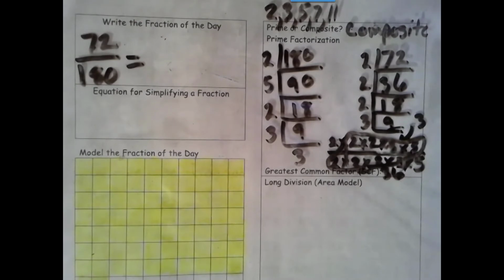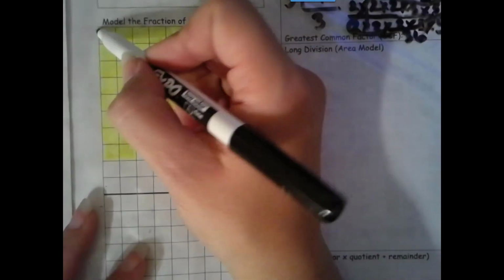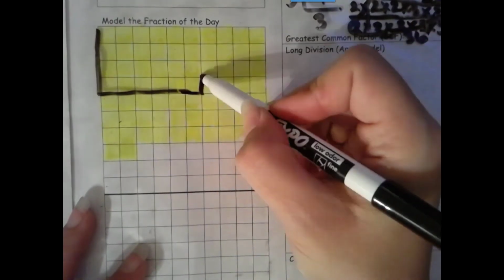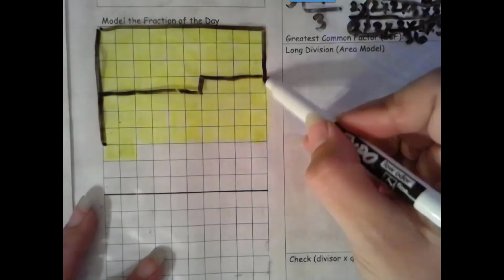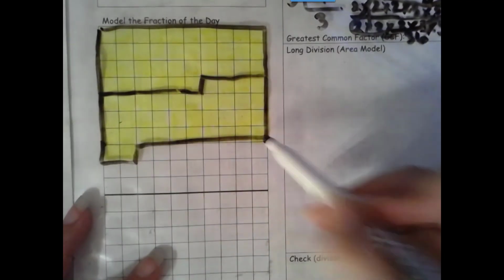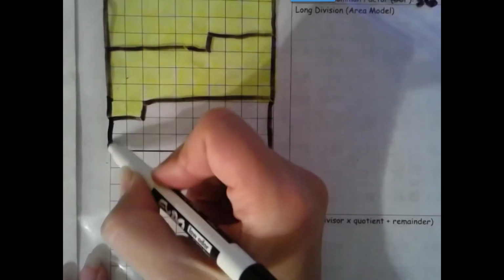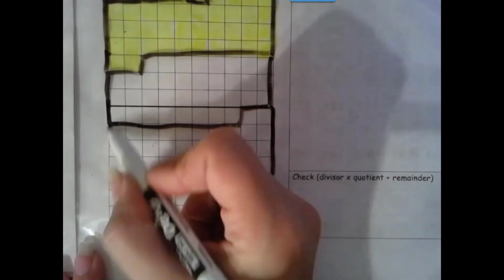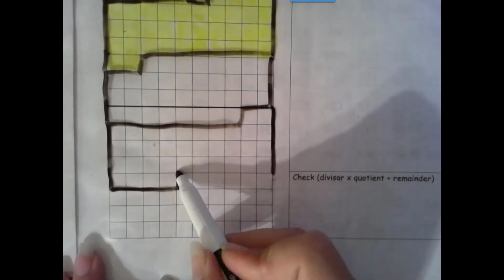So let's go ahead and make our groups of 36. Doesn't matter what your groups of 36 look like, as long as there are 36 in each. And you keep your shaded area separate from your unshaded area. So here I have 34 plus 2. Okay, I have 28 plus 8. I have 32 plus 4, and then 36.